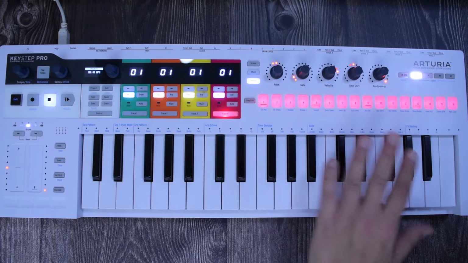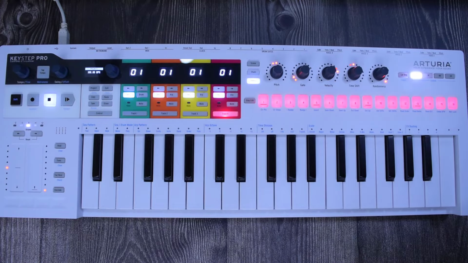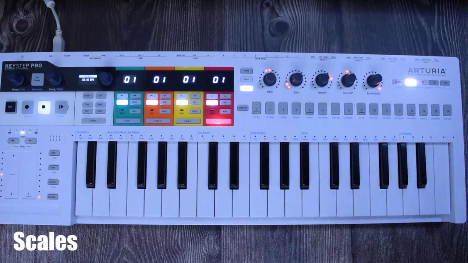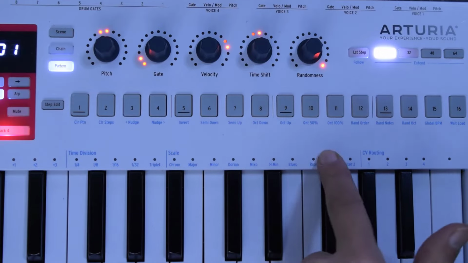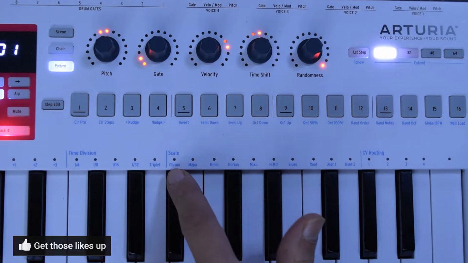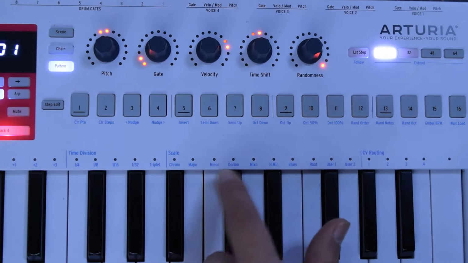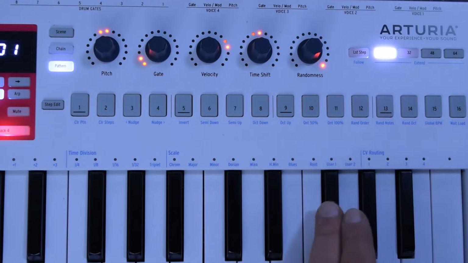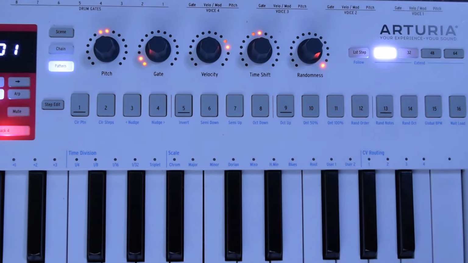Let's talk about scales, because it's a very important and super cool feature that you get on this device. It's a great and very simple feature to use. If you take a look at this section, you can see the scale, and you have the most common scales: chromatic, minor, Dorian, mixolydian, harmonic minor, blues, and then you can select your root, and you have 2 dedicated user scales, which means that you can create your own scales.